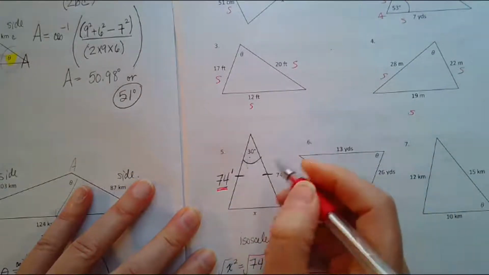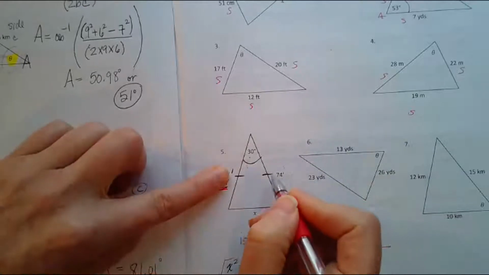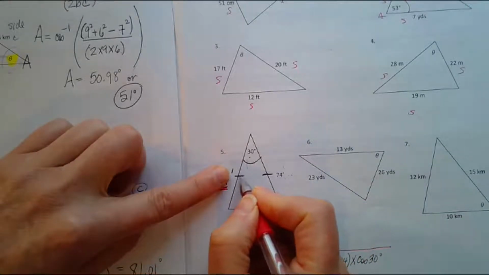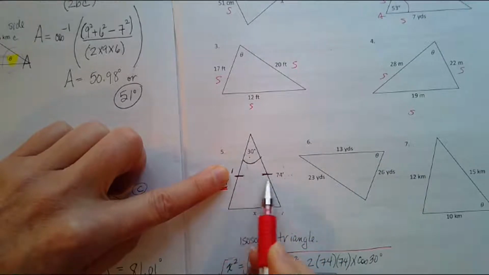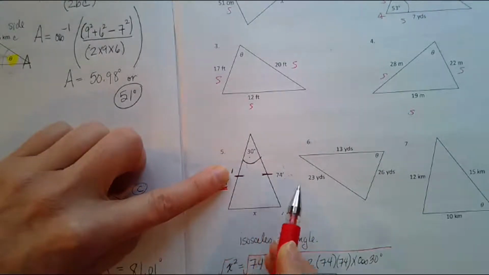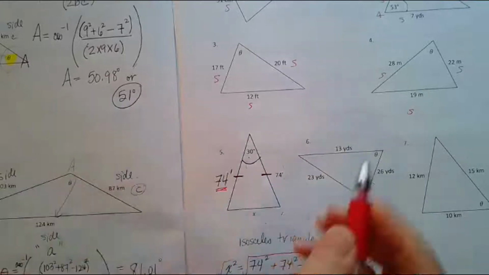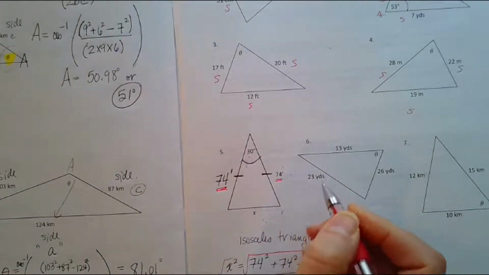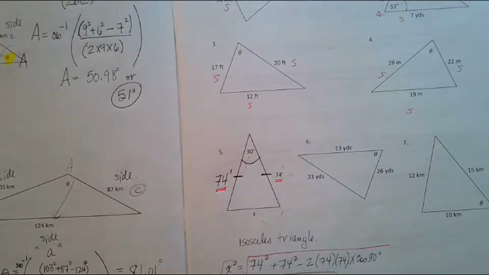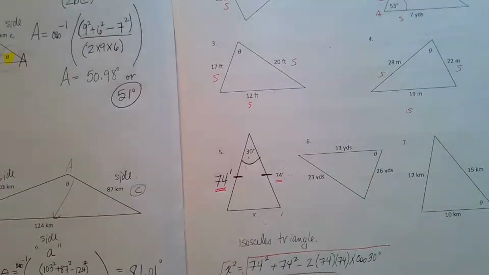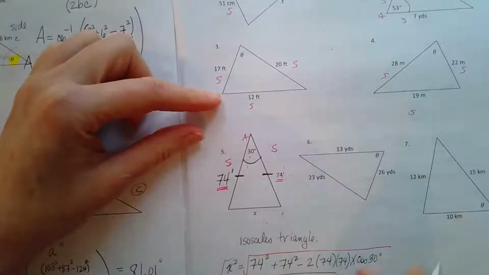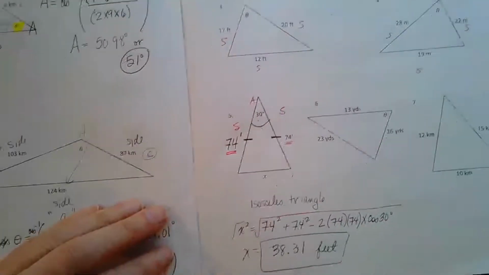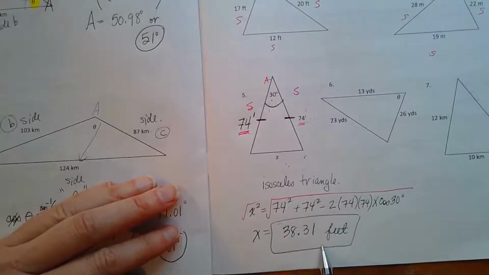So you weren't given this info, but you were given these 2 ticks. Remember when we were doing a little bit of measurement earlier? If I'm given 2 ticks, that's my automatic code that means the 2 sides are equal. So as long as I'm given the length of this side, I know that the length of the side with the same notch is also 74 feet. And then the angle between them is 30 degrees. So you can see I have another side, angle, side question, and that was enough to enable me to solve for the missing side.